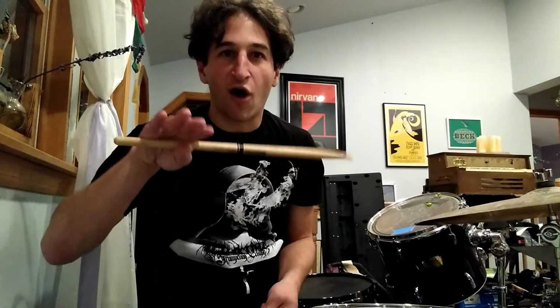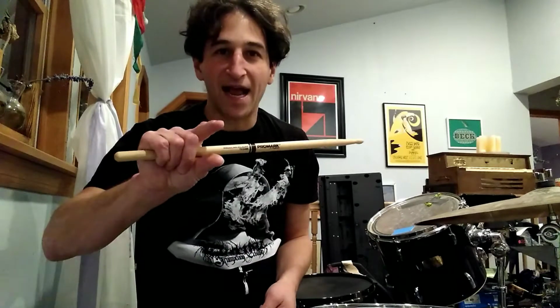What we're going to do is play 8th note triplets, alternating bass and snare, and then 16th notes alternating bass and snare. And then on the last note of the 16th notes, we're going to double up on the bass or double up on the snare and reverse the pattern. So here's what I mean.